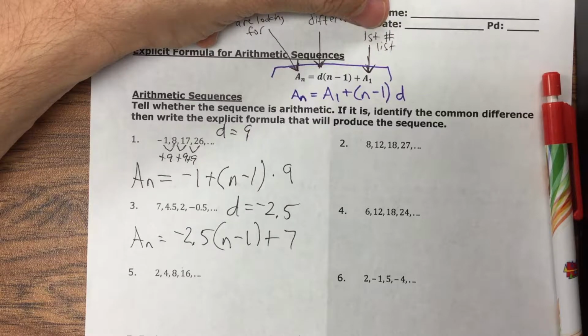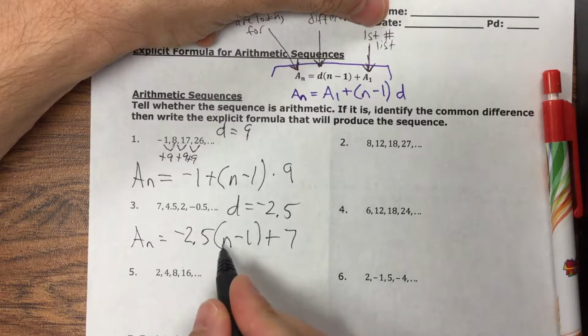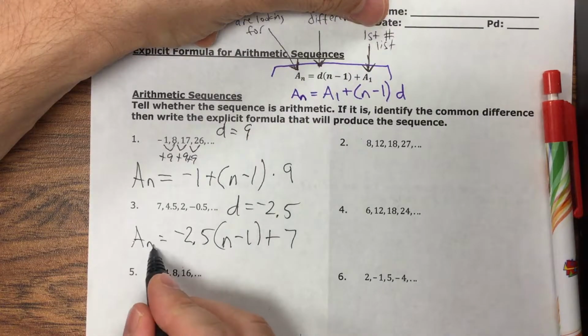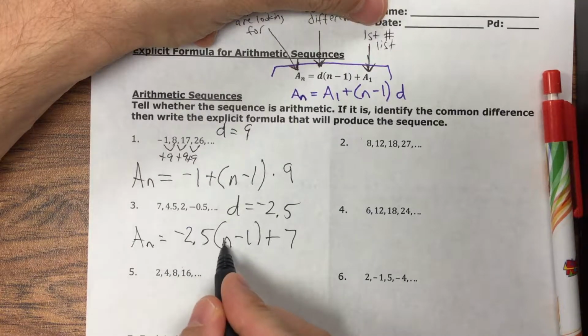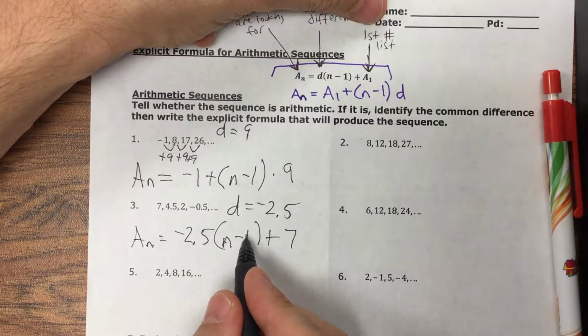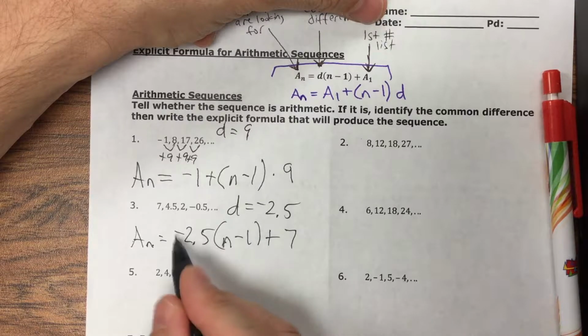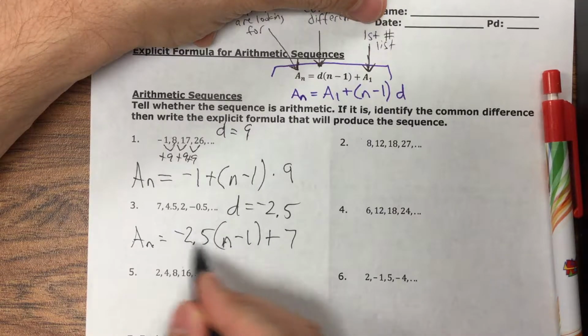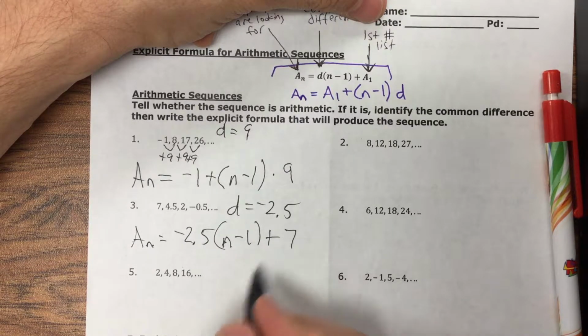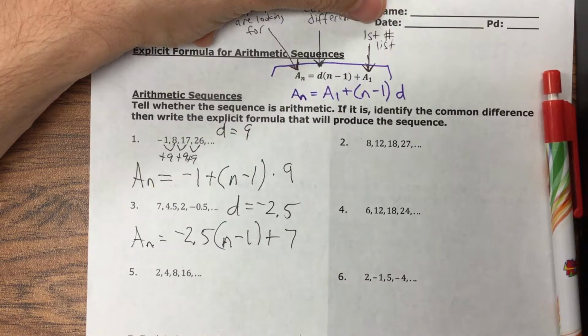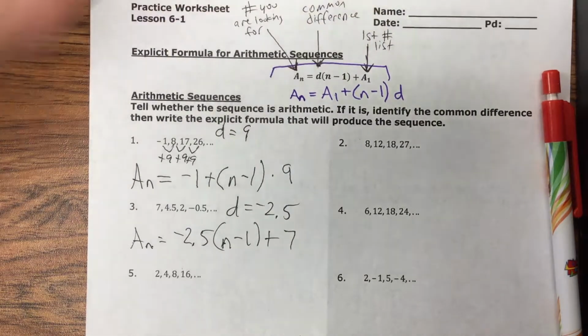If I needed to find the 88th number in that list, I would put 88 right here, because it'd be a of 88. Minus 1 would be 87. Multiply 87 times this number, and then add that answer to 7, and I get the 88th number in that list. That's how it works.